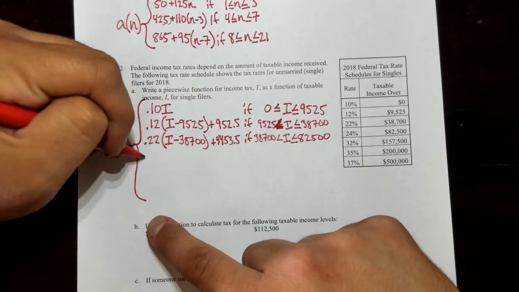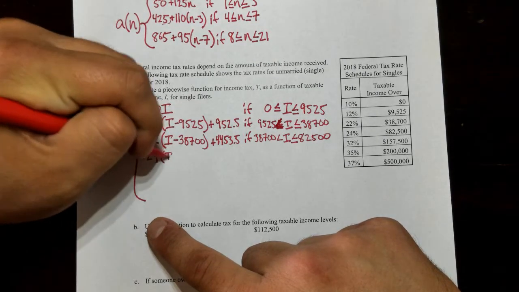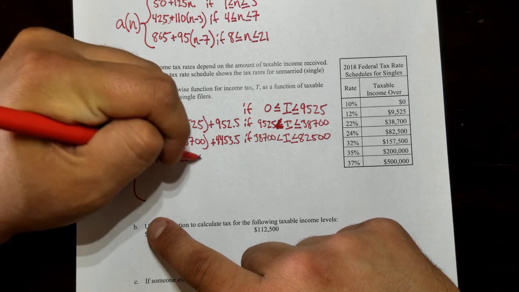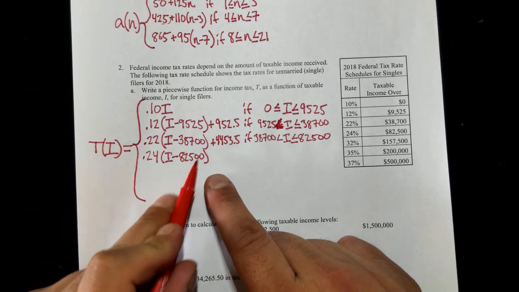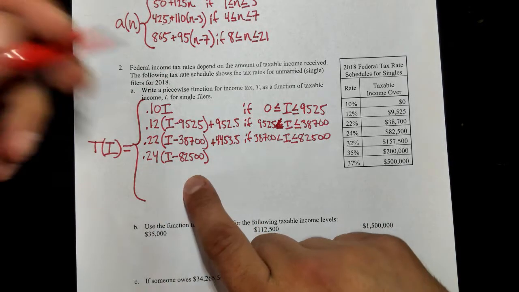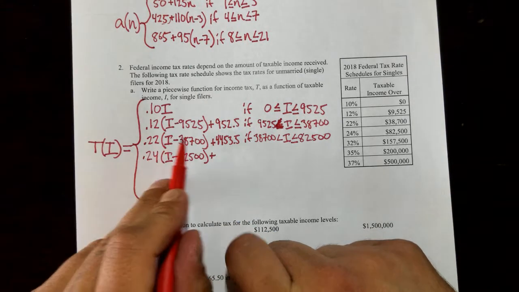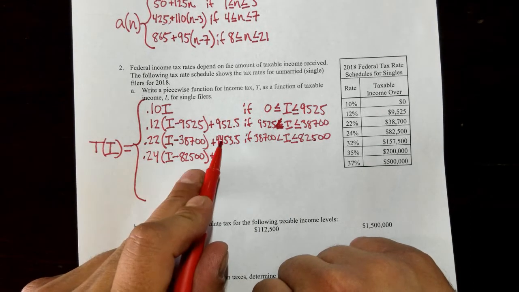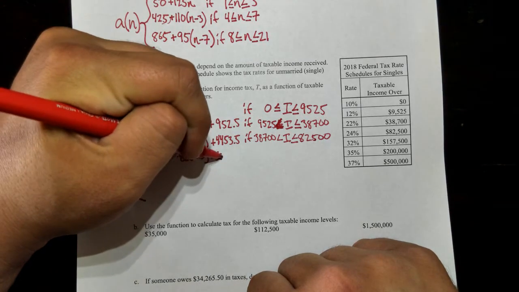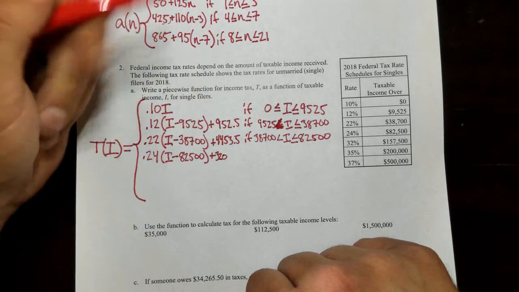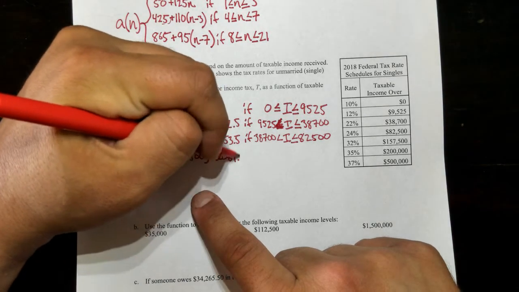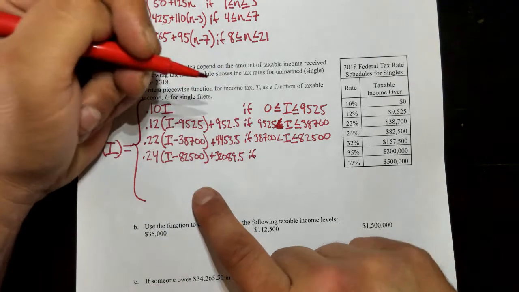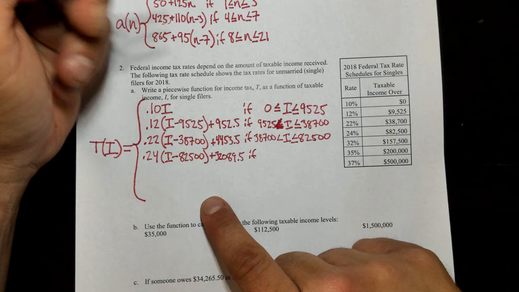Our next tax bracket is at 24%. So we're going to have 0.24 times I minus 82,500. Again, this is just the tax that we take out after the 82,500, and then plus the total of the one before at 82,500. So if I plug in 82,500 for I and simplify, I should get 32,089.5. All right. And so that is if, oh wait, what am I doing here?